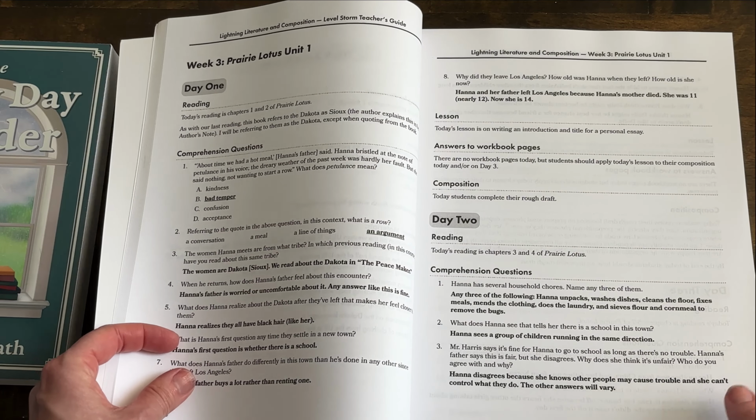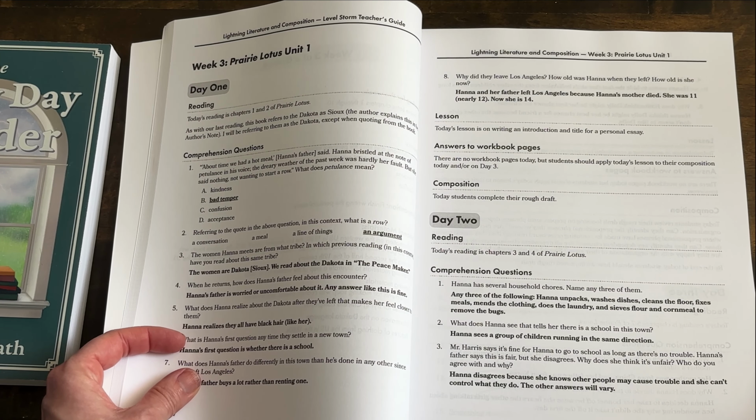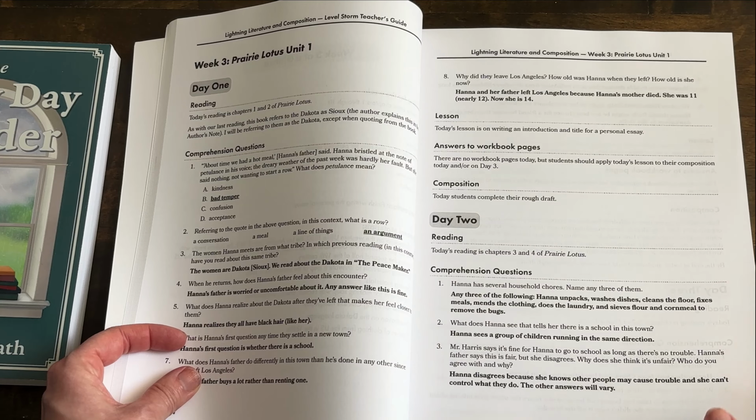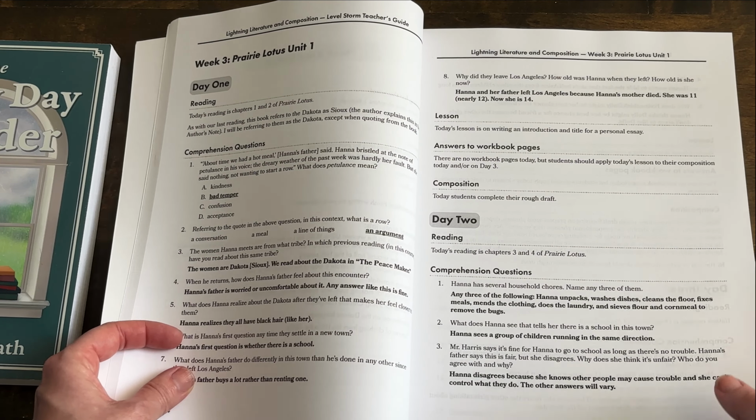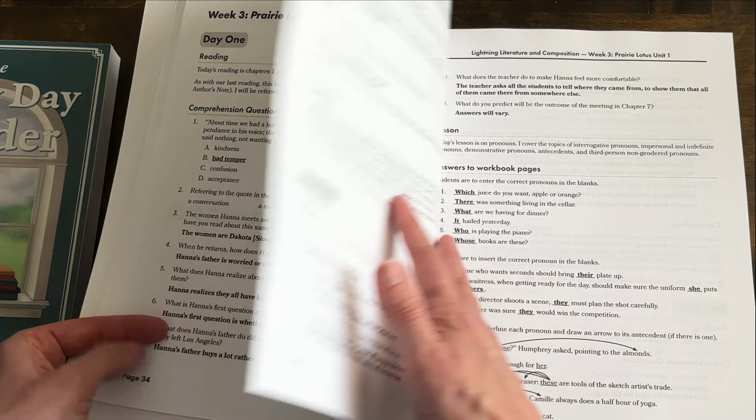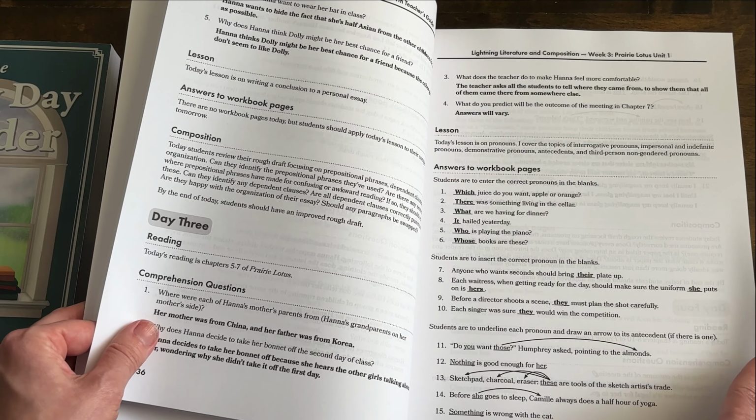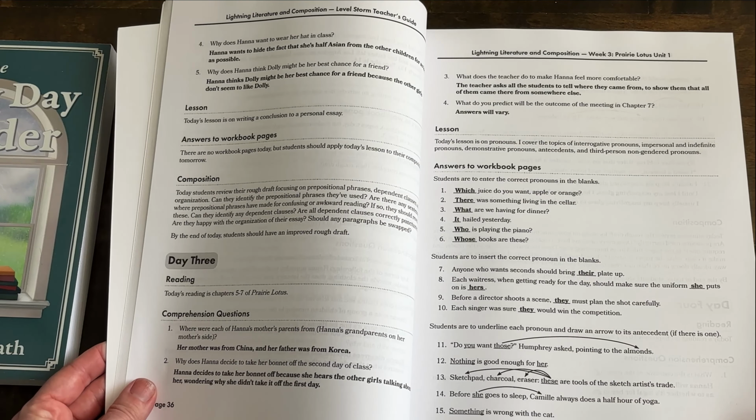I haven't actually looked much into that, a little bit, but not a lot. We've always just done composition a different way. So take what you want from it. You don't have to use everything in a curriculum, and we just choose not to do the composition in here.